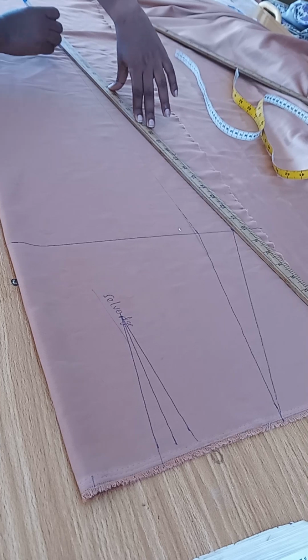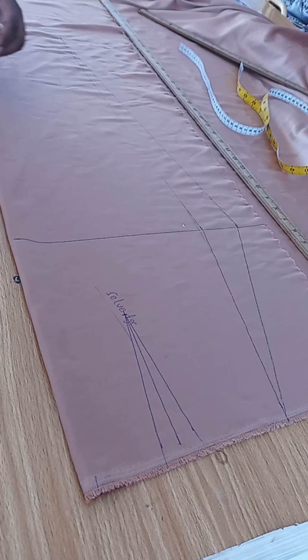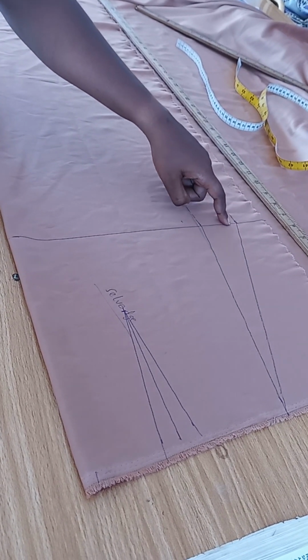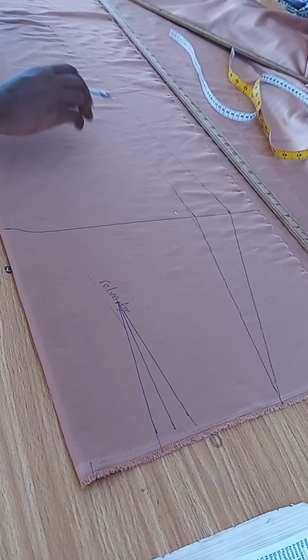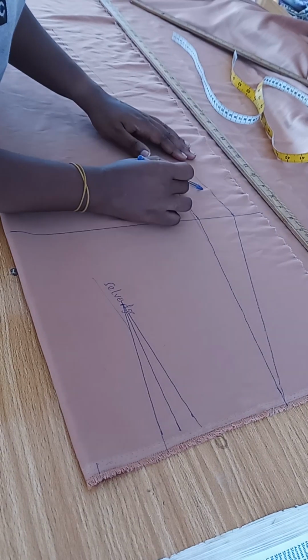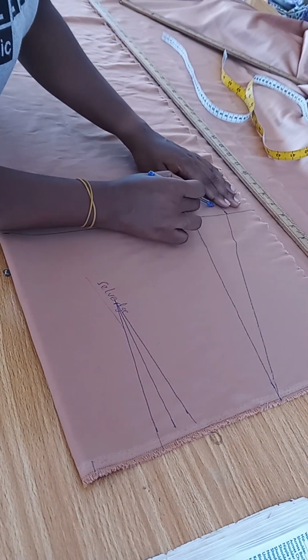I'm just trying to show you a technique to prevent those forced hips. The person's actual hip is 12.5, but mine is 13, so I'll use the curve or my hand to blend out for it to sit at the 12.5.